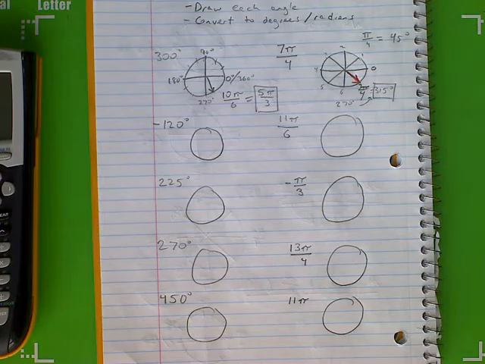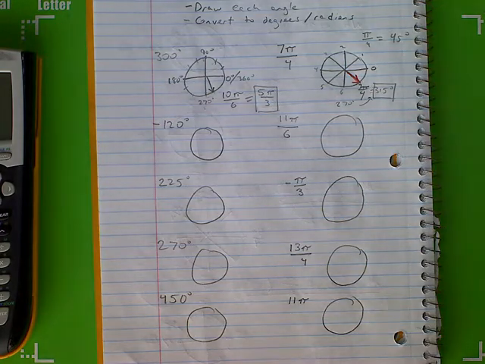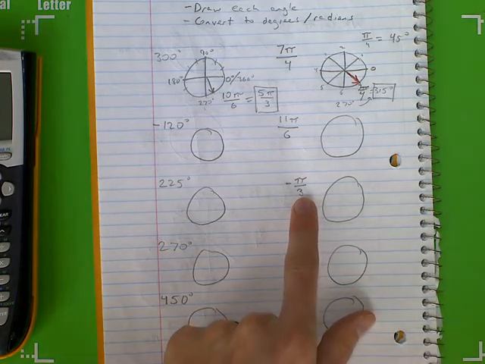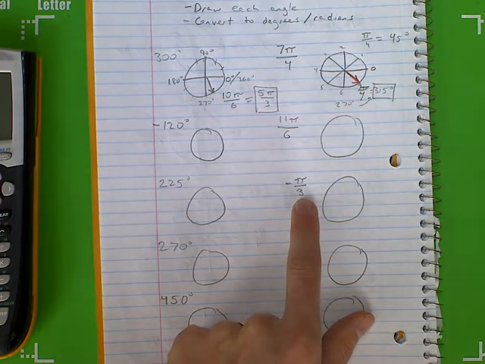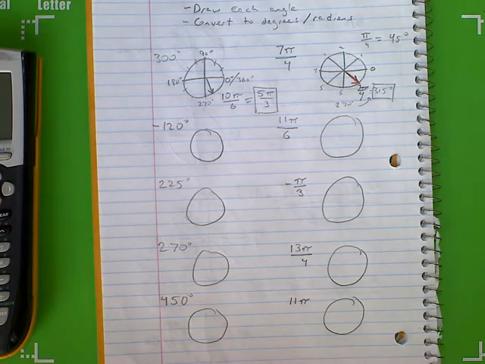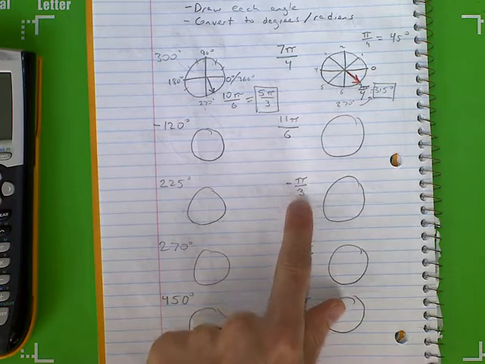By the way, since no one's asked me about it yet, I assume a lot of you have figured this out. But if I want to find pi over 3, and we haven't talked about counting by thirds at all, what could we do? Yeah, good. So pretend it's 2 over 6.